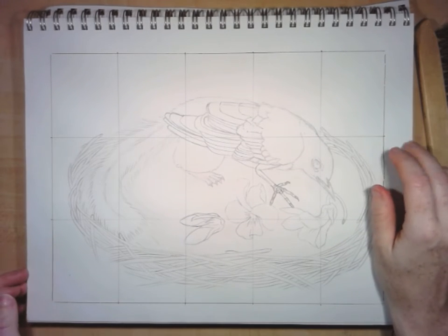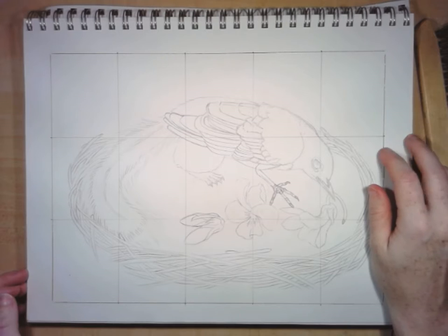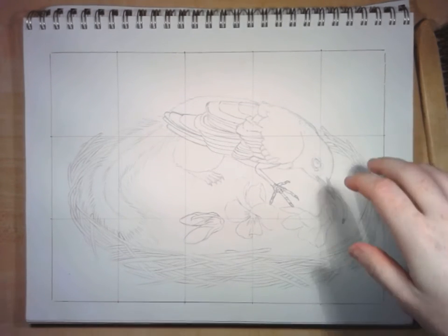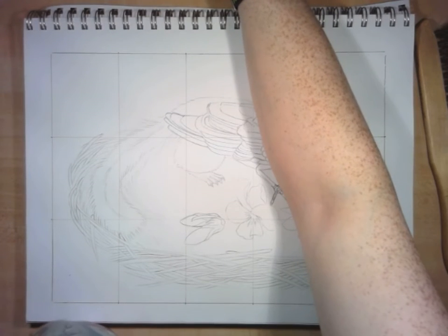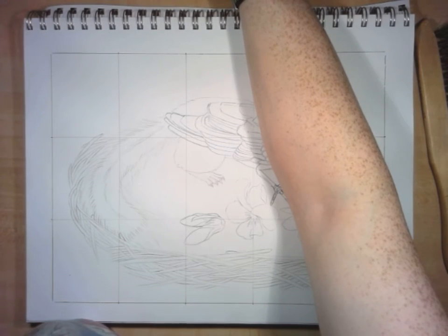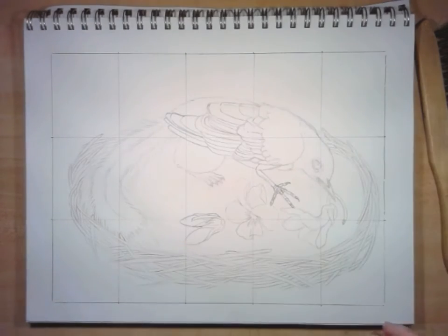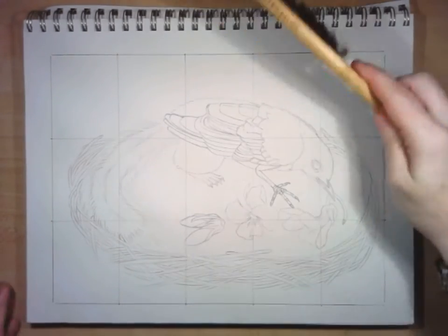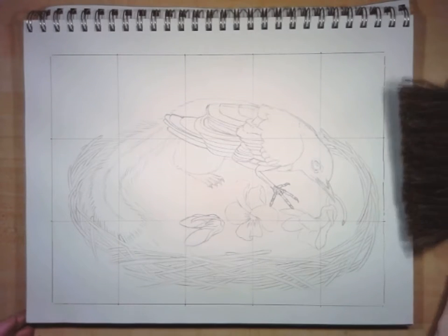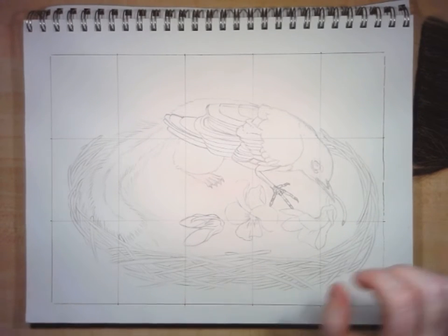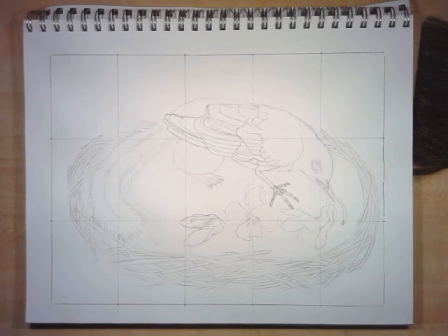Okay, well, I need to go to my other reference image to see the inside of a nest better. See it better than this other one. Yeah, I really don't want to put too many lines in here.